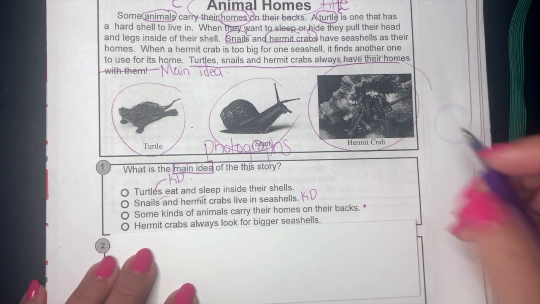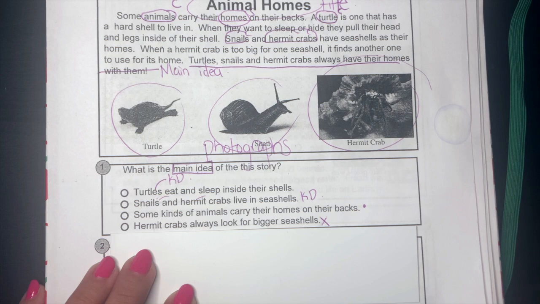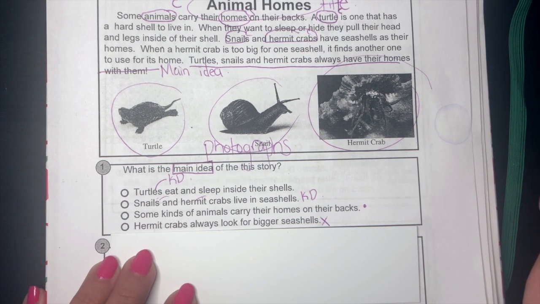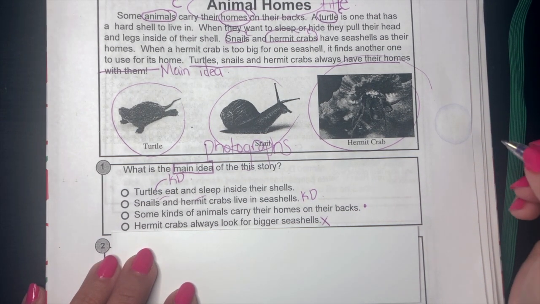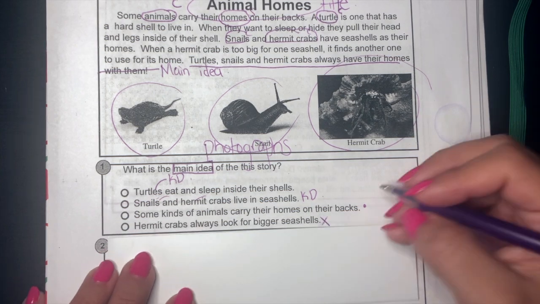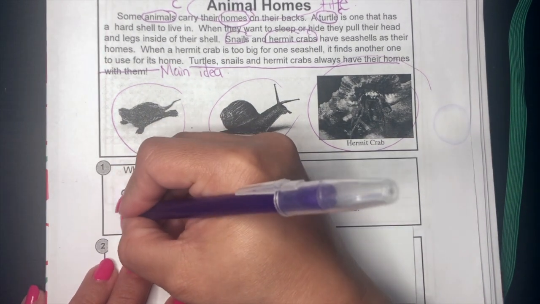I don't think they're always looking for them. That's not what the story said. They look for them when they've outgrown their current seashell. So the best answer is this one.